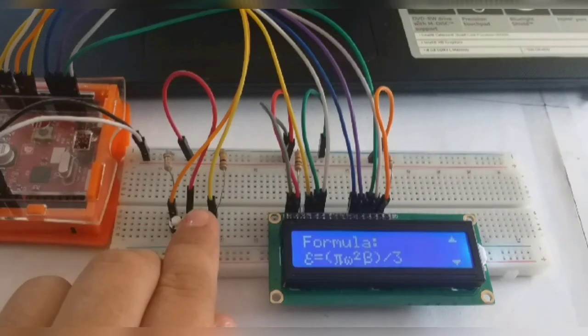So the formula to get the volume of the cone, we have volume is equal to pi radius squared times height divided by 3. Or this is also equivalent to 1/3 pi r squared times height.